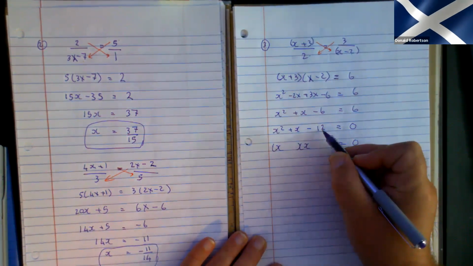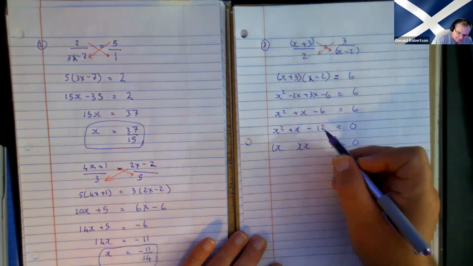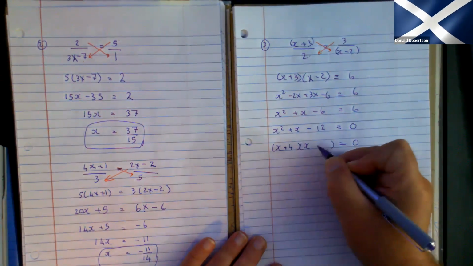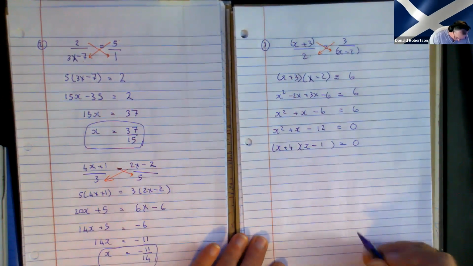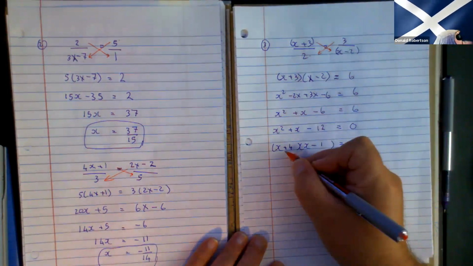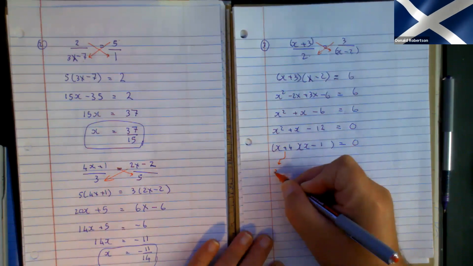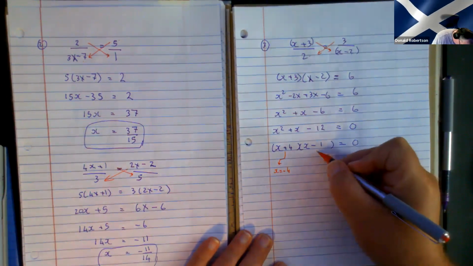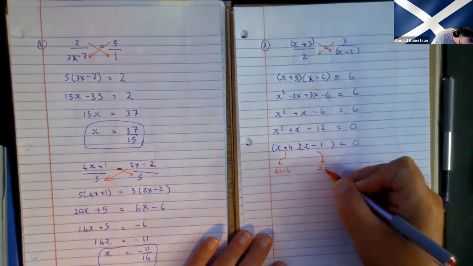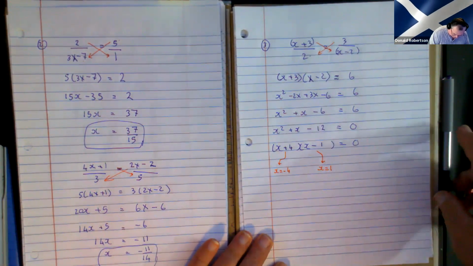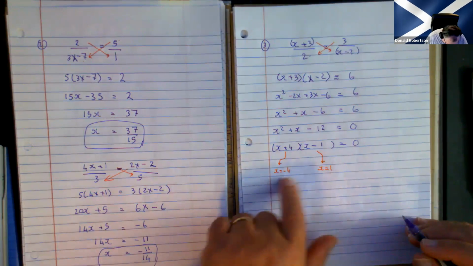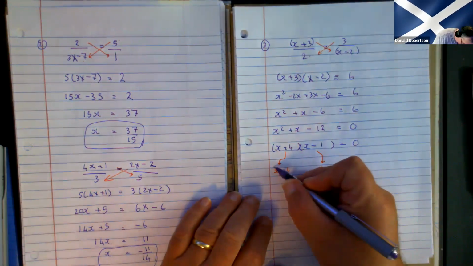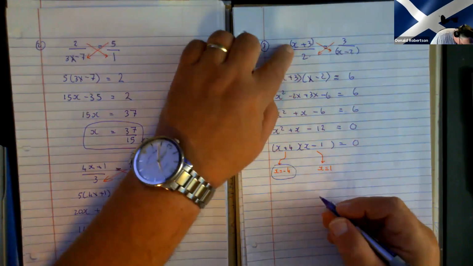It's two numbers that multiply together to give me negative 12, but when you add them, you get 1. So that would be a plus 4 and a negative 1. This factor gives me the solution that x equals negative 4 will work. And this one gives me x equals 1 will work. And I could check either of those pretty straightforward. So let's check this one to see that it works.